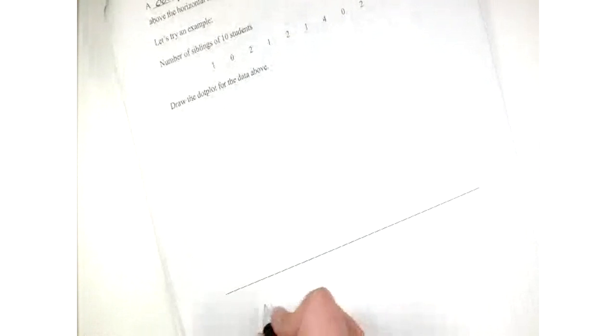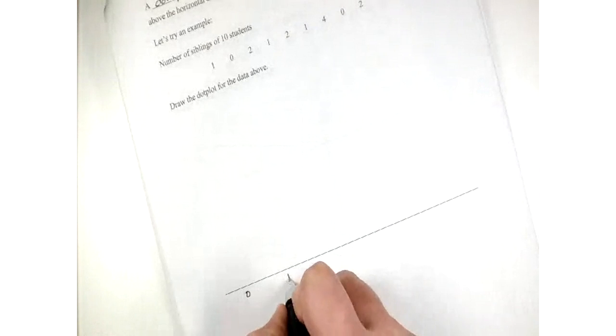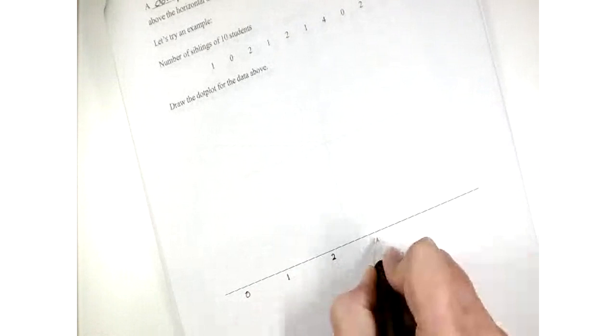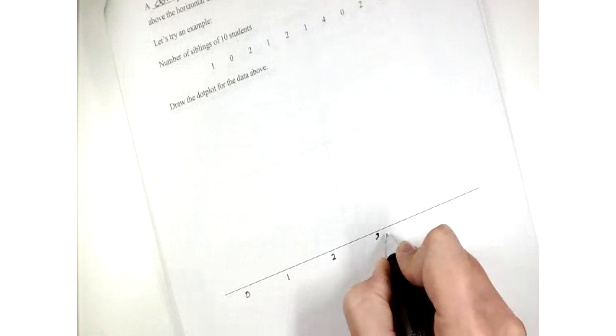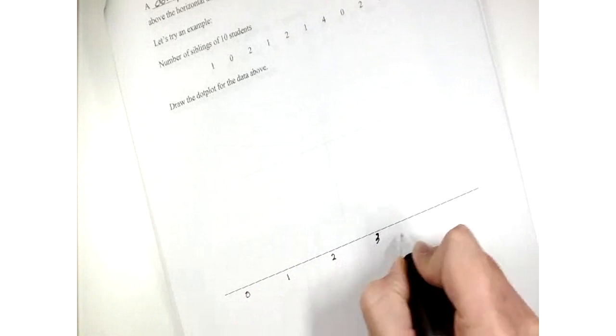And we want to try an example to illustrate how to draw a dot plot. So, it says draw the dot plot for the data above. So, we have numbers ranging from 0 to 4. So, I'm going to do 0, 1, 2, 3. That is an ugly 3, 3, and 4.